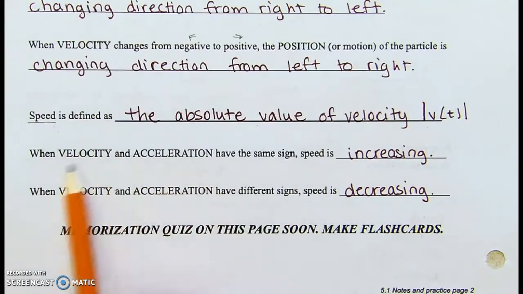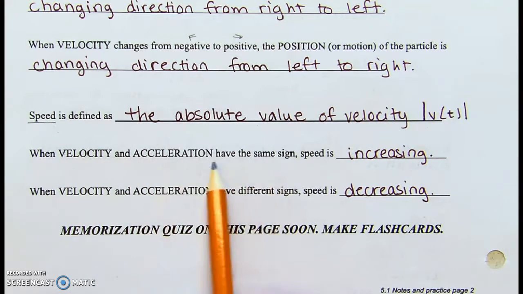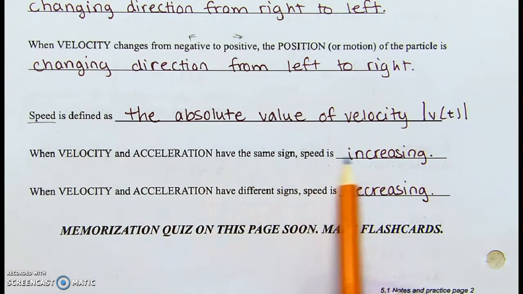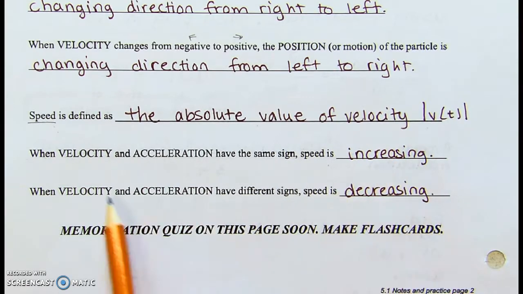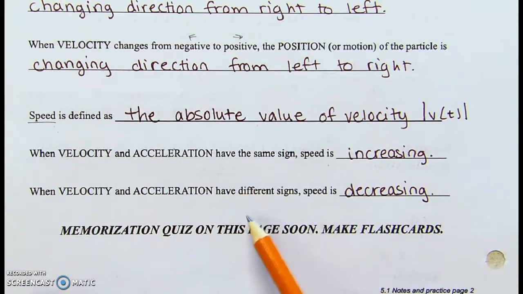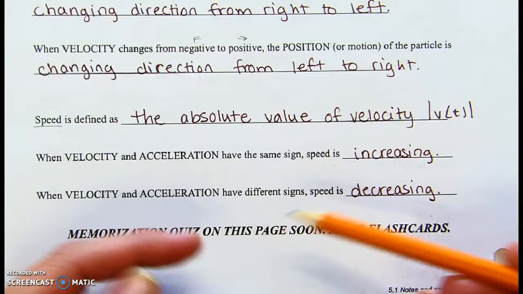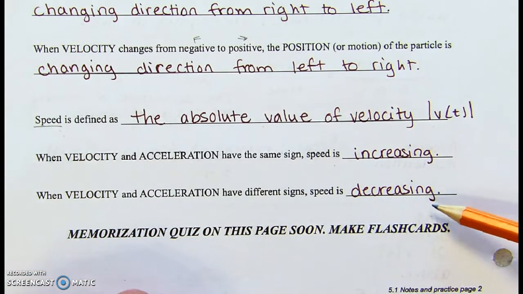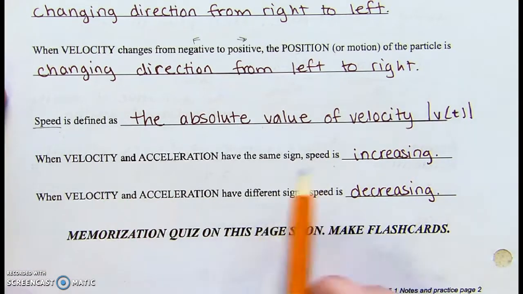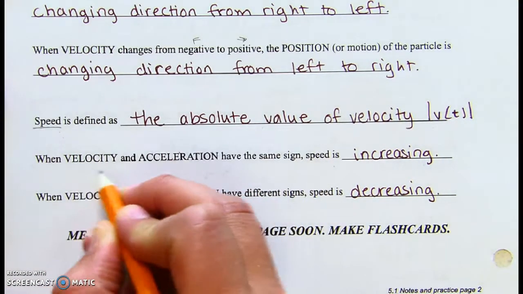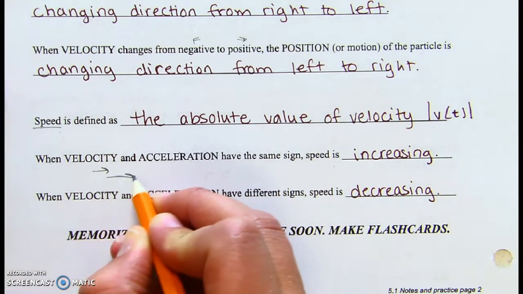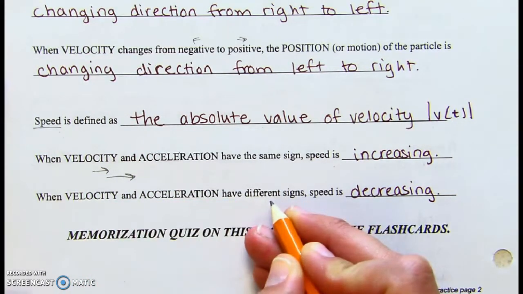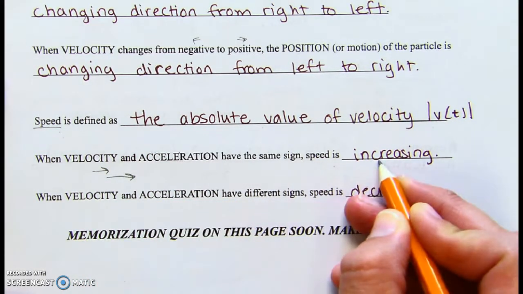I will demonstrate this in class, okay? Velocity and acceleration, if they have the same sign, then the speed is increasing. But if velocity and acceleration have different signs, they're opposing forces, they're going against each other, then the speed would be decreasing. So if velocity and acceleration have the same sign, it's moving to the right and the acceleration is helping it move to the right, then speed is increasing.